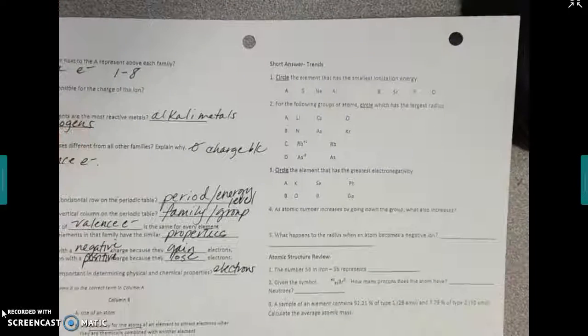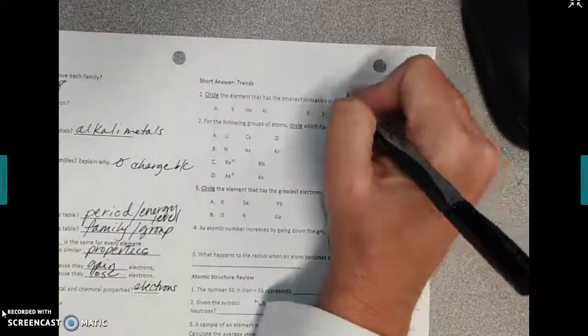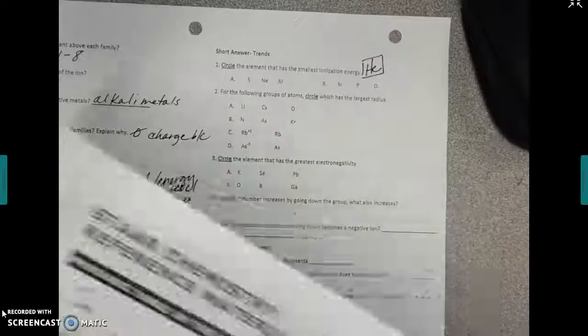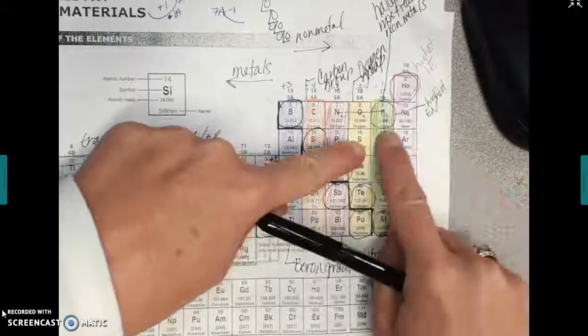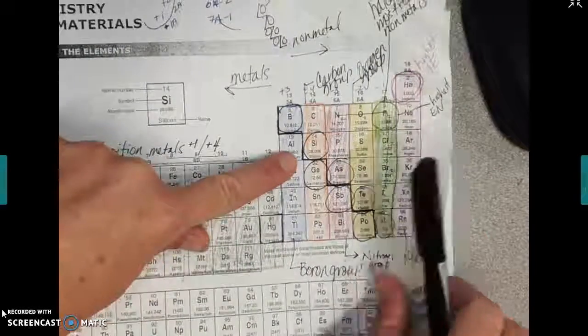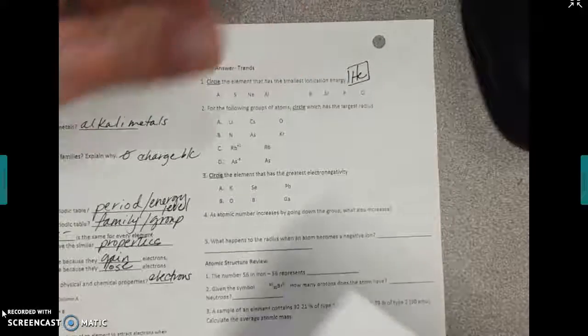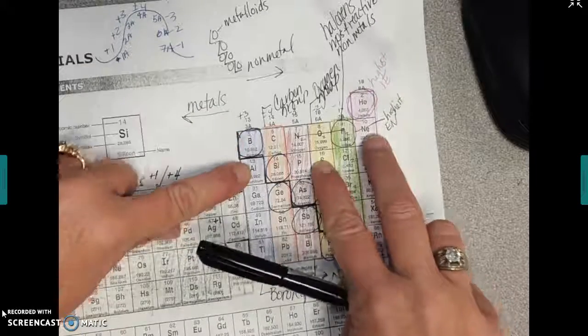For the next group, you have to have a periodic table. Circle the element that has the smallest ionization energy. What element has the largest ionization energy? Helium. So whatever's going to be furthest from helium. So sulfur, neon, and aluminum. Here's helium, sulfur, neon, and aluminum. In this case, it asks for the smallest, so it's going to be opposite. But I like the way you're thinking. Great job. So aluminum, sulfur, and neon.